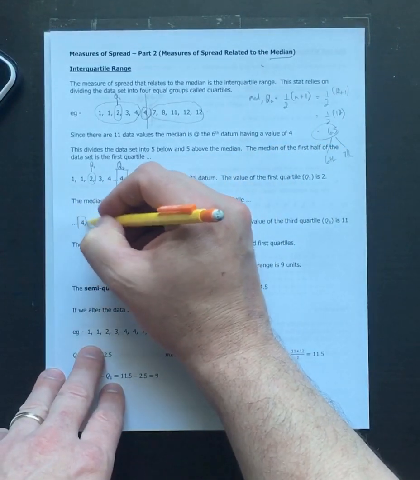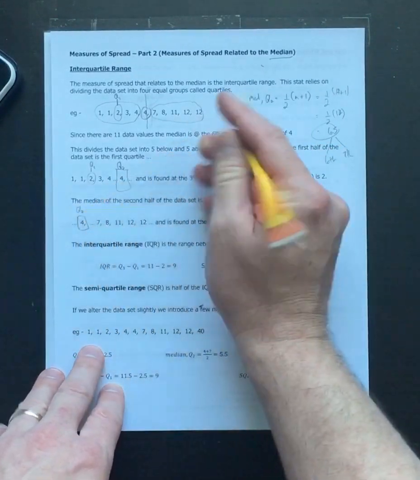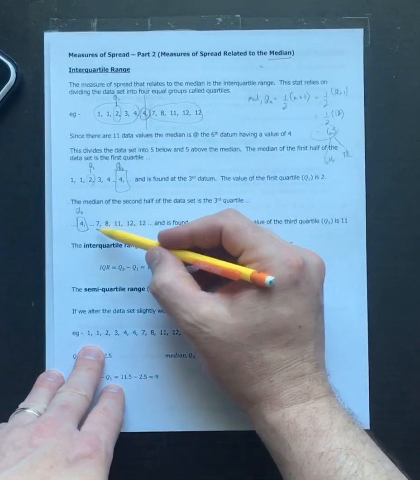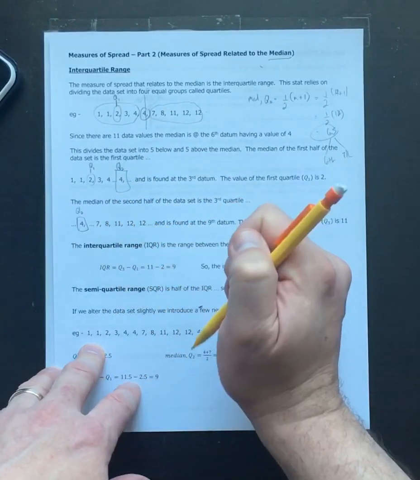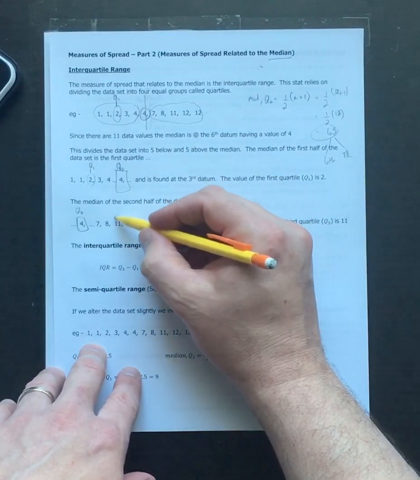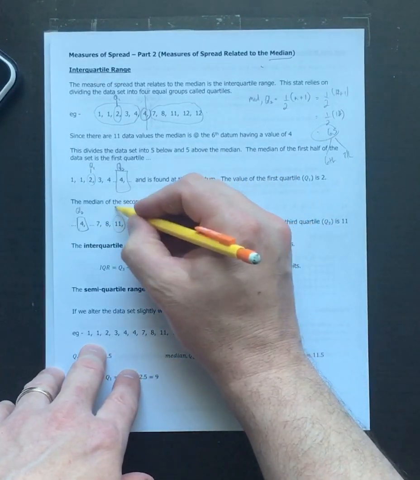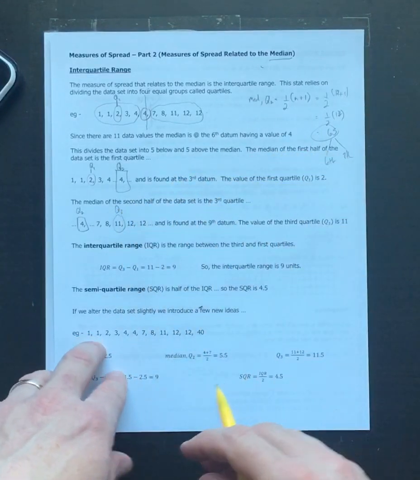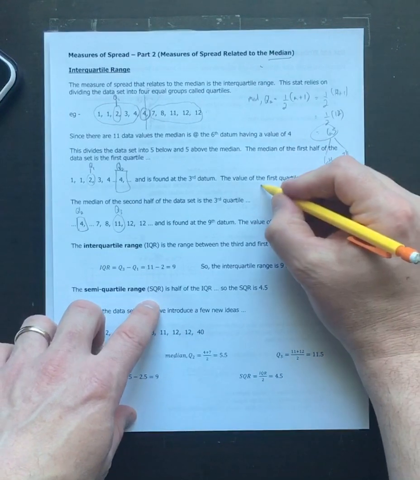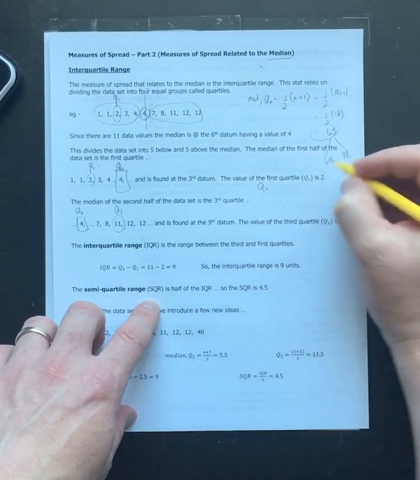And here's Q2 again, because this is the second half of the data set. That's this over here. Then we've got 1, 2, 3, 4, 5 data values. So in those 5 data values, the middle of those top 5 is going to be the 11. So that would be our Q3. Now there's other ways to find Q1. Q1, if you remember, Q2 is this.